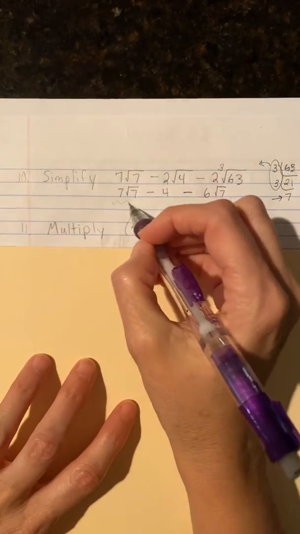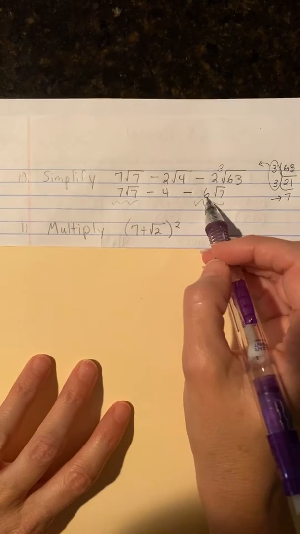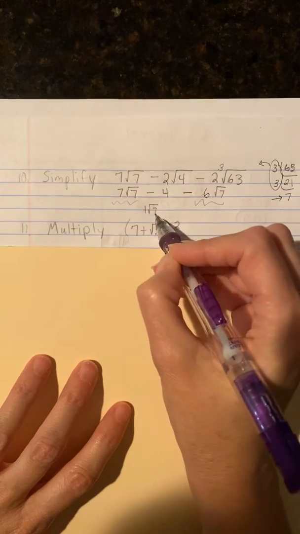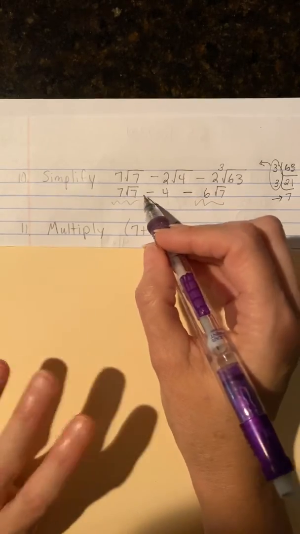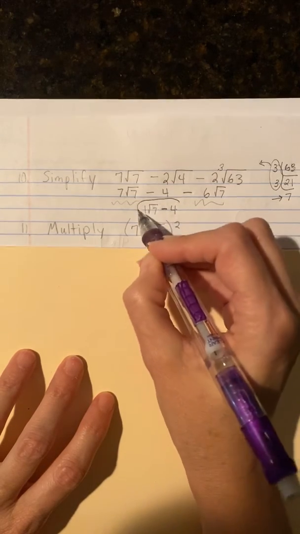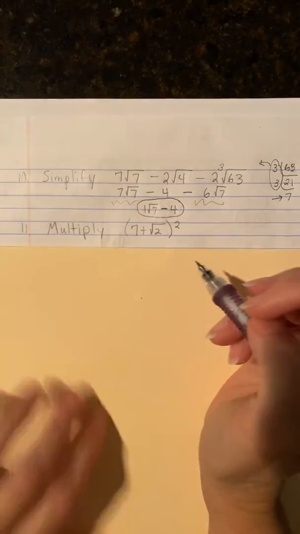Okay, now we have 2 that match. This guy matches this guy. 7 of these minus 6 of these is 1 of these. So it's 1 square root of 7. And then this guy, it was just a normal number 4. It doesn't match the radical 7s, so you just bring him on down. -4. And that's your answer. You can leave off the 1 if you want to, or you can leave it, it doesn't matter.